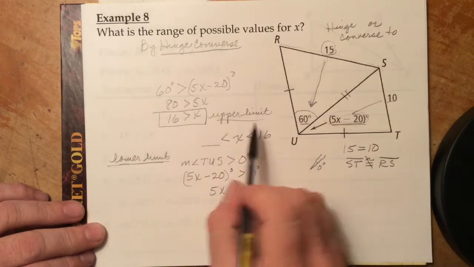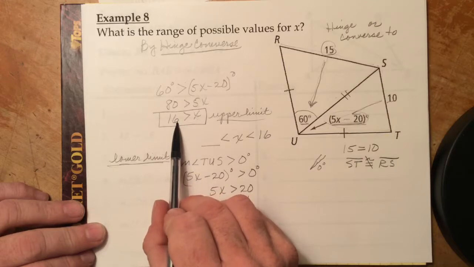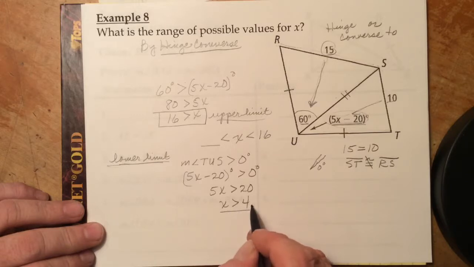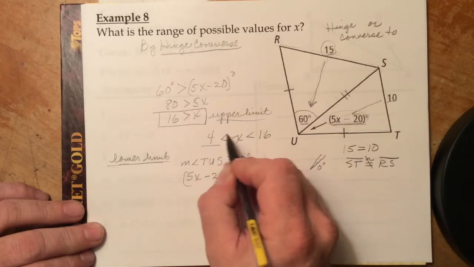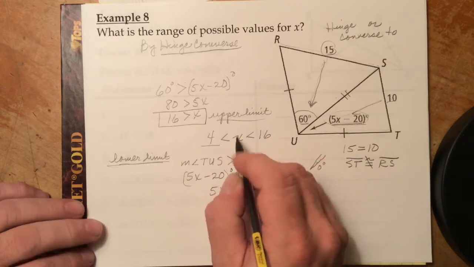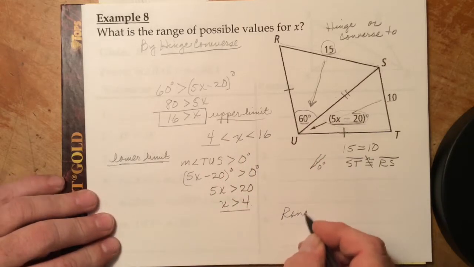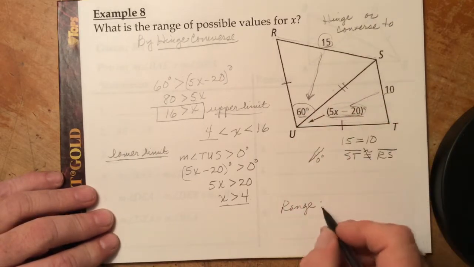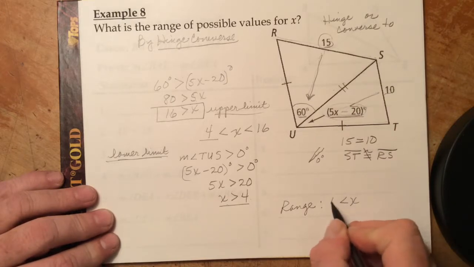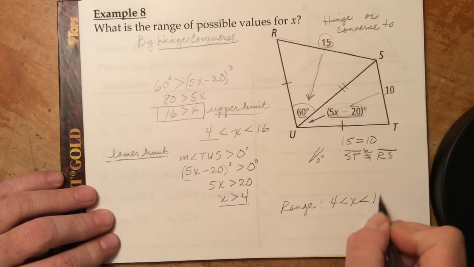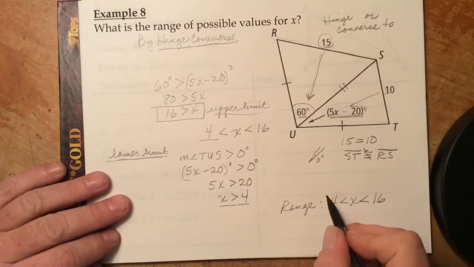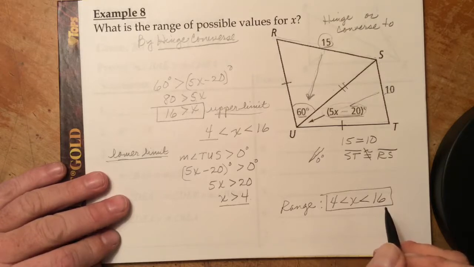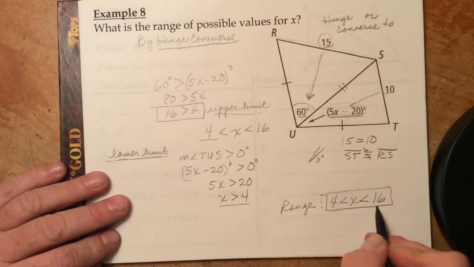Our upper limit was anything all the way up to 16, almost to 16. So x has to be greater than 4, but less than 16. Our range of values that will work for x here, so that this is true, is any number greater than 4, but at the same time less than 16. So any number: 4.1, 4.5, 5, 7, 8, 10, 12, 13.7, 15, whatever. All those numbers will work.